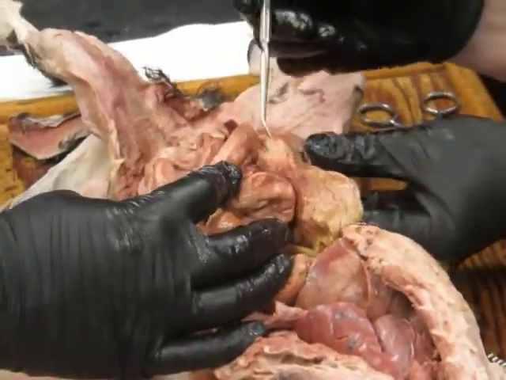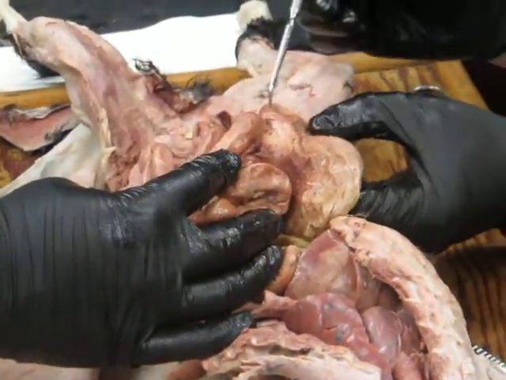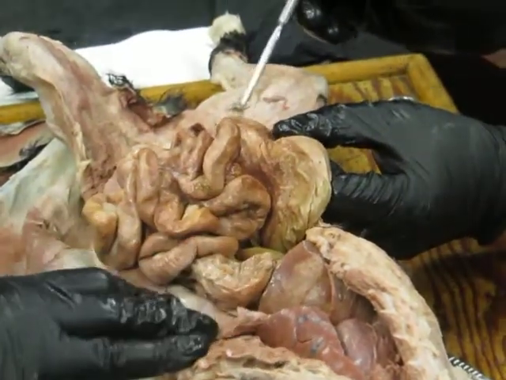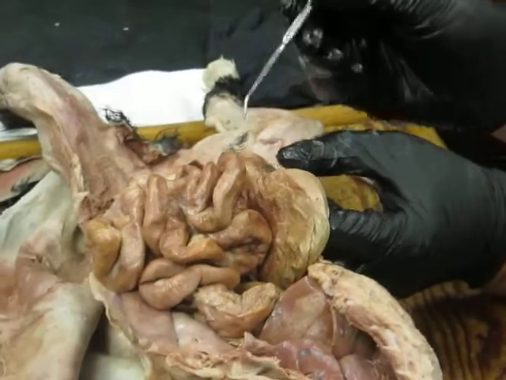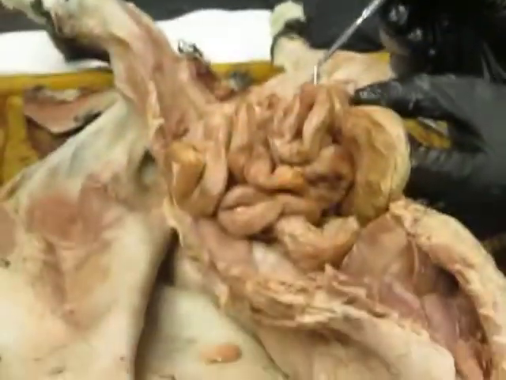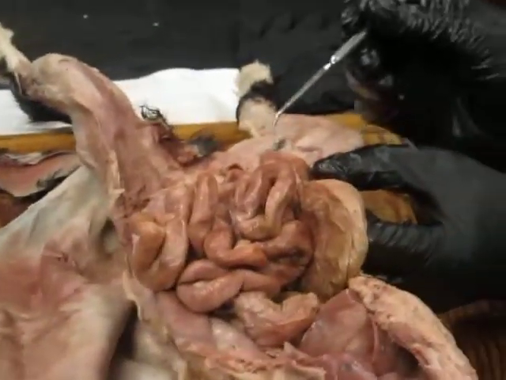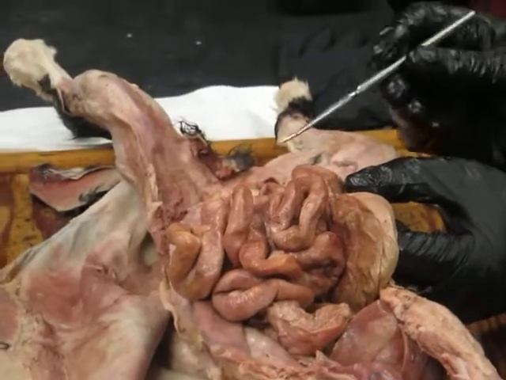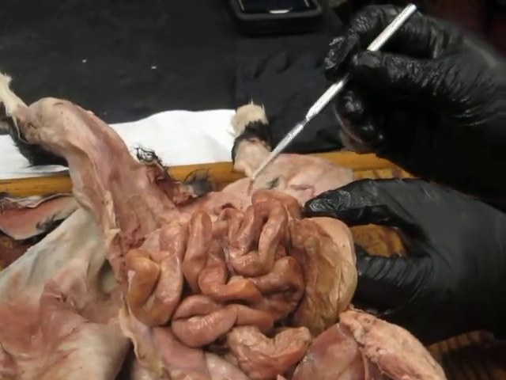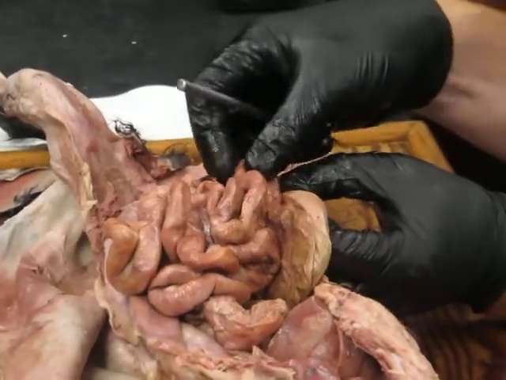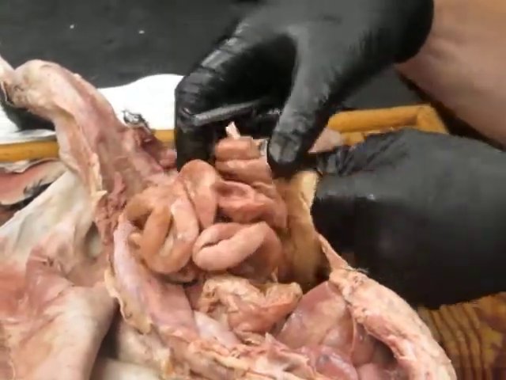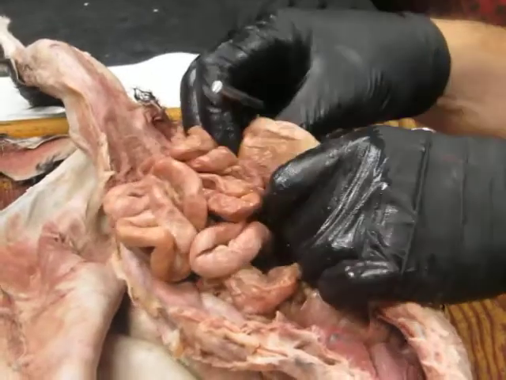So this is the large intestine, and in the cat, there's a very tiny little pouch sticking off of this junction of small intestine and large intestine. It's called the cecum. In a rabbit, it is enormous. In the cat, it's just this tiny little thing. And there's no appendix in the cat. In the rabbit, there's a long appendix hanging off the cecum. Cats do not have them.